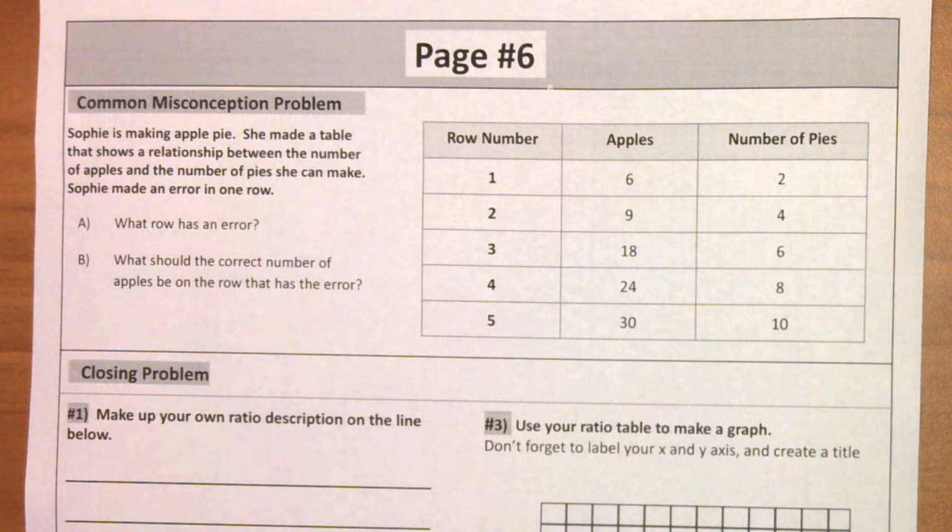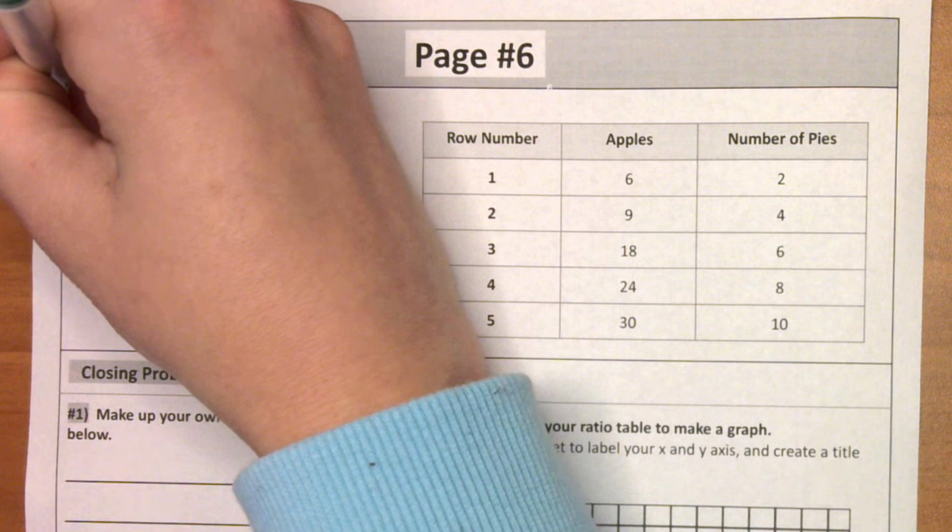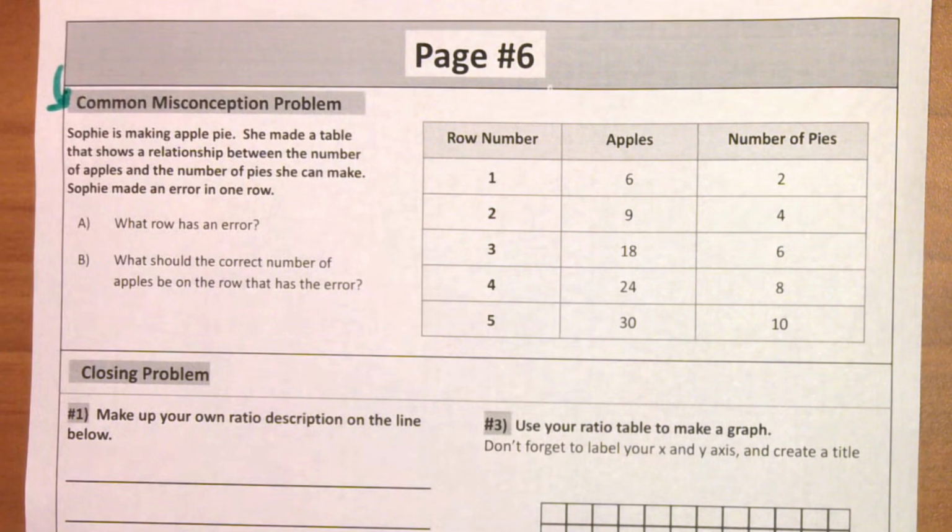Head to page 6 if you're not already there. Independently complete this common misconception problem, pause the video, then come back. This problem says, Sophie is making apple pie. She made a table that shows a relationship between the number of apples and the number of pies she can make. Sophie made an error on one row. What row has an error? What should the correct number of apples be on the row that has the error?